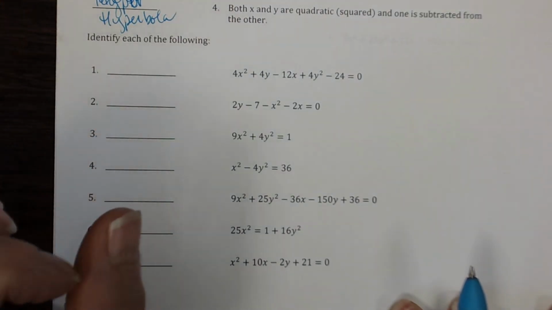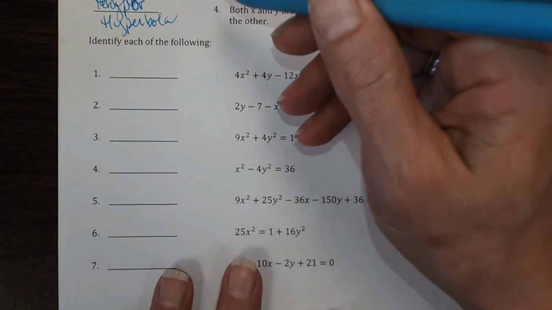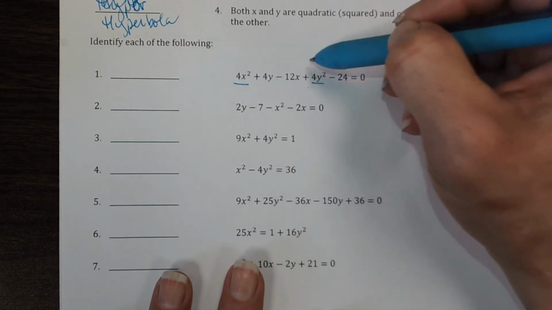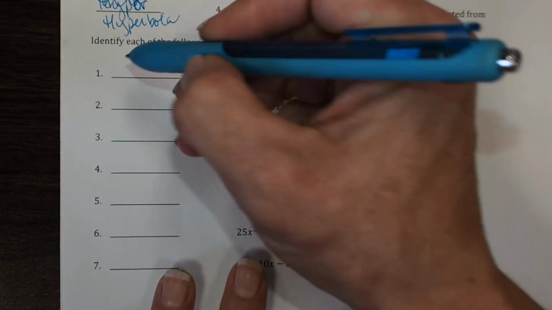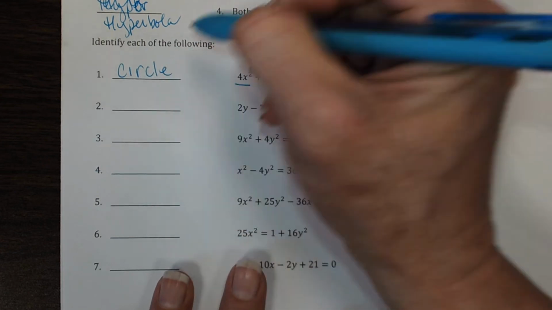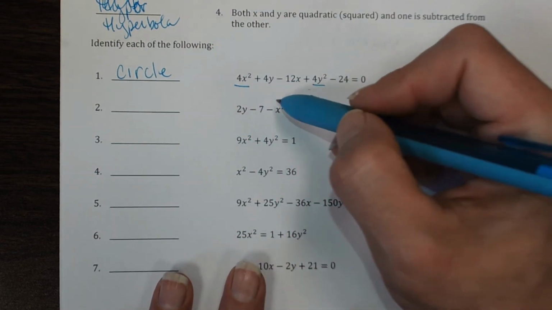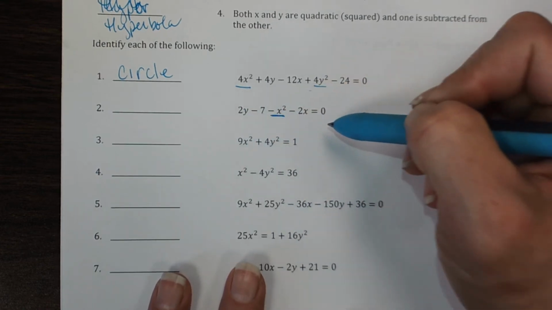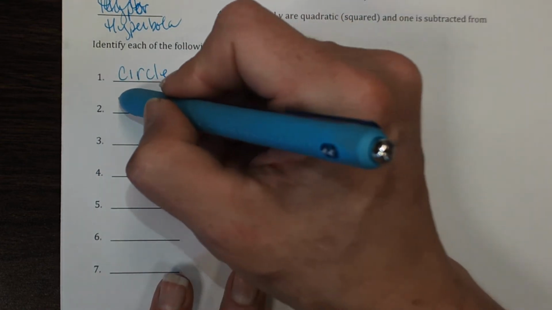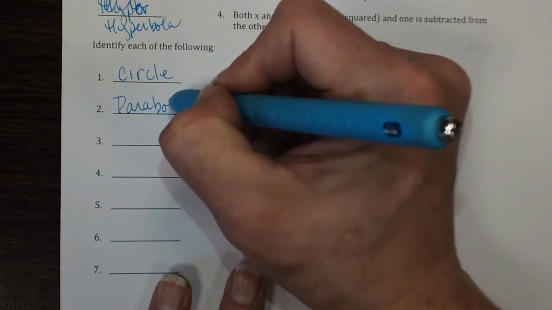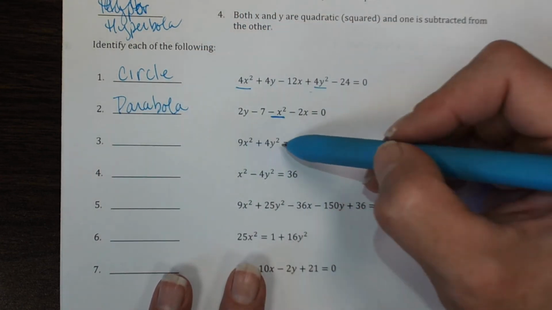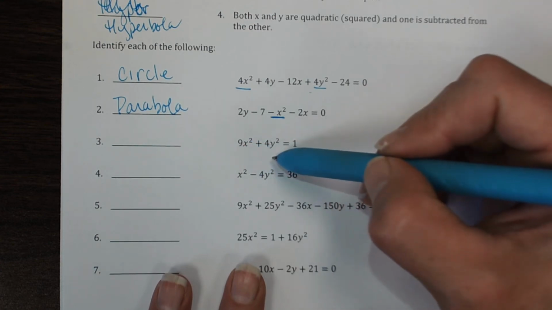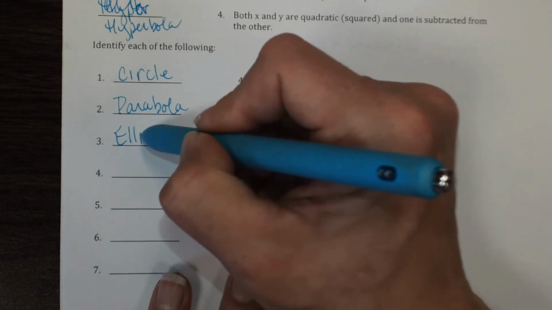Now, this makes it easy when we look at those general forms. Knowing these rules, we can quickly identify. So I have a 4x squared and a 4y squared. They're both positive, they're both squared, and they're the same. So it has to be a circle. All right, here I'm looking for my squared terms. I have an x squared, but I only have one squared term. So automatically, I know it is a parabola. All right, I have two squared terms. They are added, and their coefficients are different. So that's the ellipse.